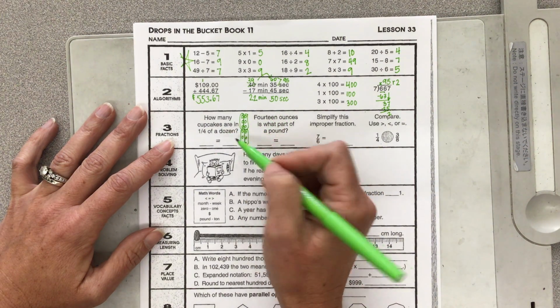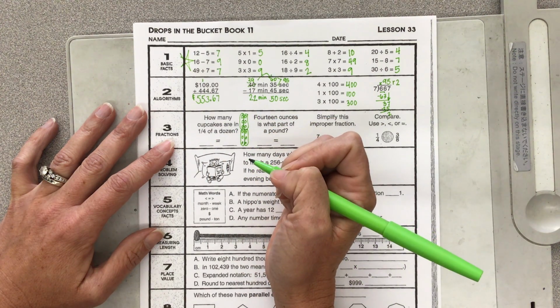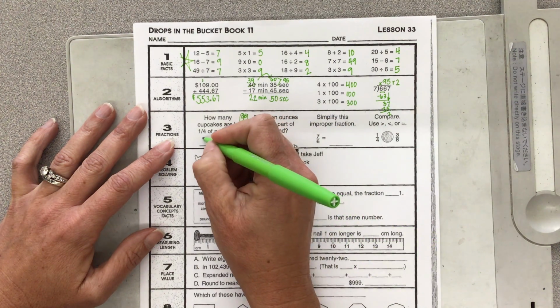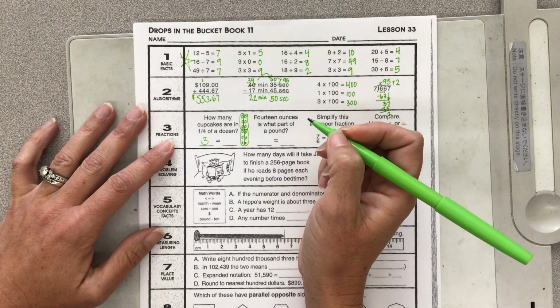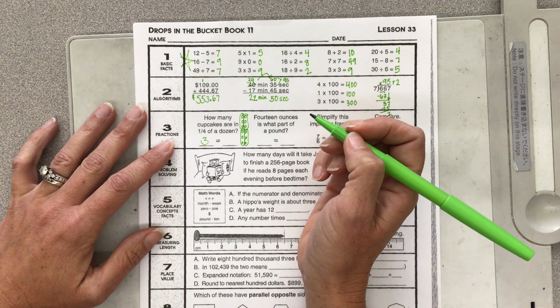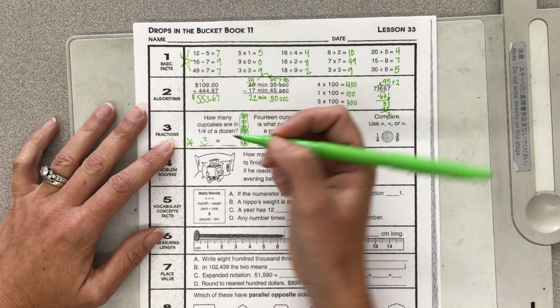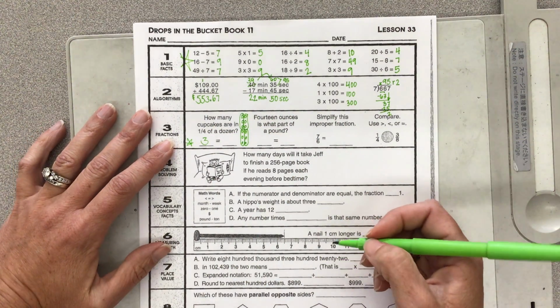So I don't even know how we would write this. We can just write, 3 is the answer. How many cupcakes are in 1/4 of a dozen? I don't even know what you would write here. 3/12? We're just going to leave it with 3 for a star that you have on any spot.